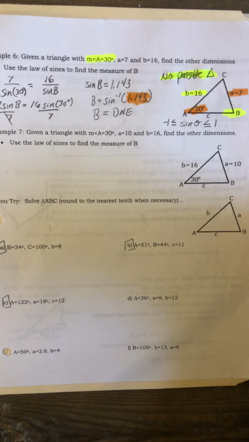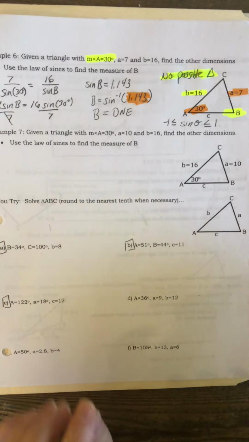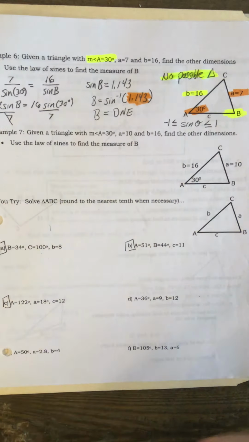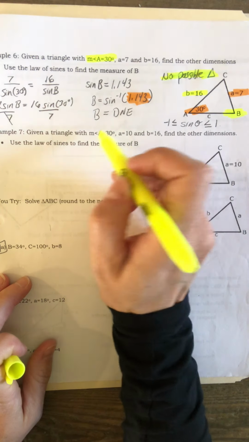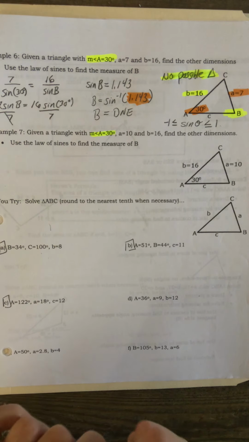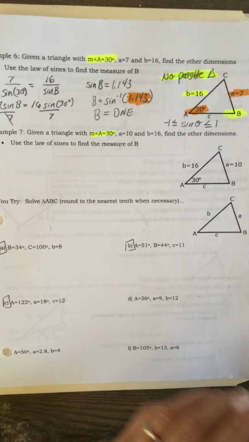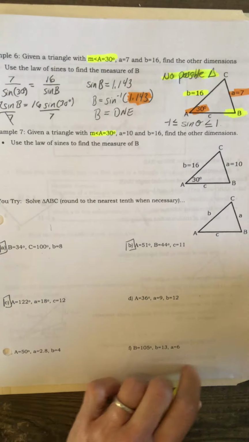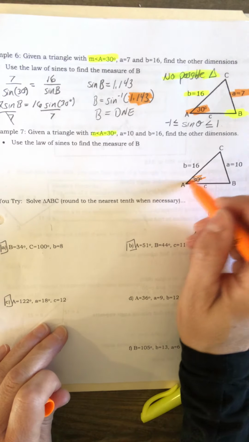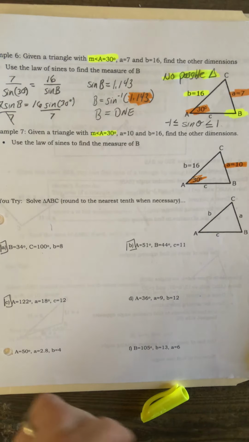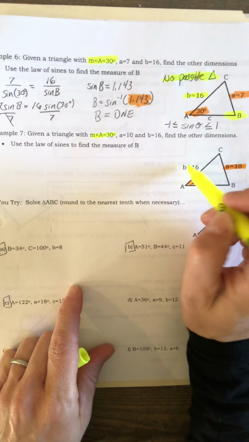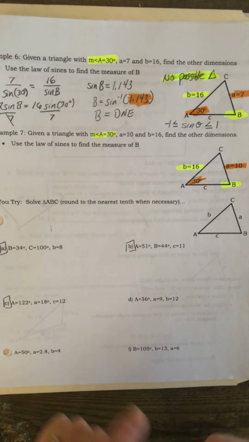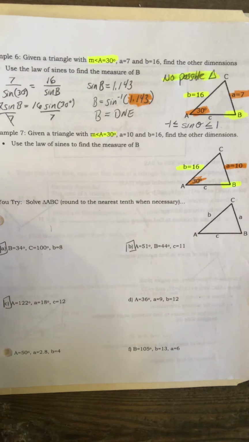Okay, let's look at example 7. So if I look at example 7, again, we got an acute angle. And again, we're finding B because we're given angle A is 30, side a here is 10, and side b is 16, so I want to find that angle B. All right, guys? So let's take a look at that.